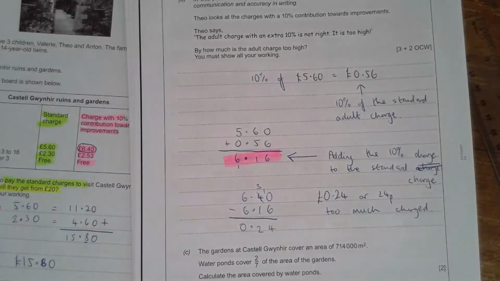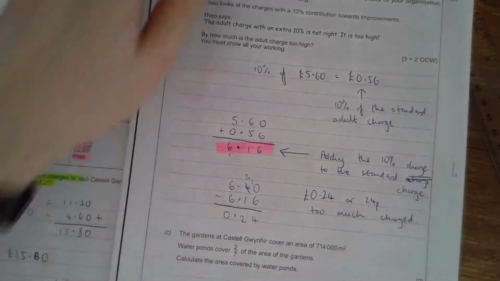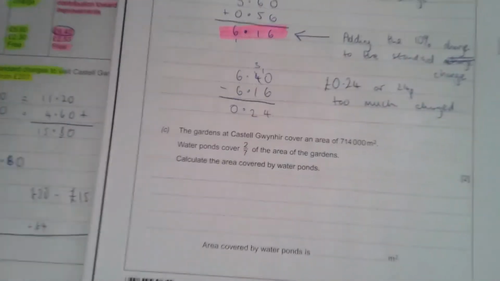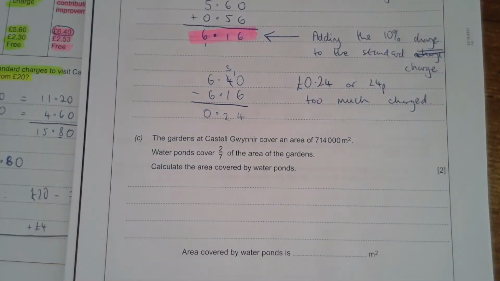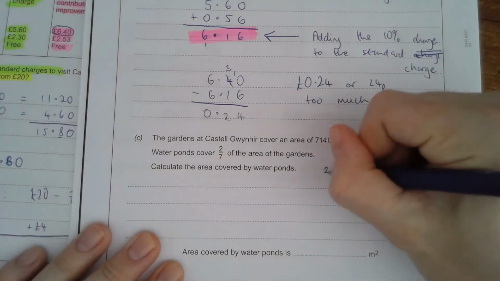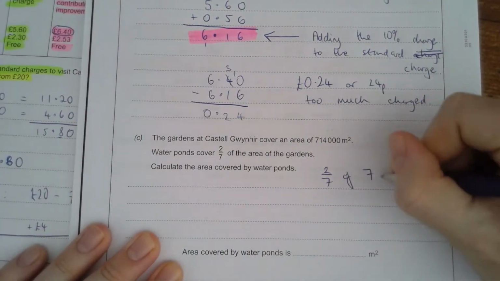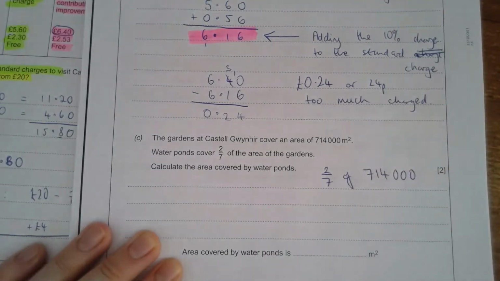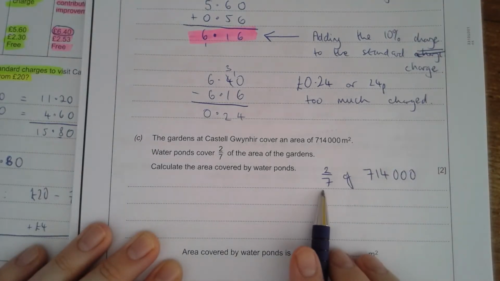Okay. The next thing I'm asked for is part C. Just move the visualizer down here so you can see it clearly. It says the gardens at Castle Gwynhyr cover an area of 714,000 metres squared. Water covers 2/7 of the area of the garden. Calculate the area of the water ponds. Okay, so we're told that water ponds cover 2/7 of this area. So what we need to do is work out how much 2/7 of that is. So we need to find 2/7 of 714,000 metres squared. So to do that, I'm going to find 1/7 by dividing by 7.